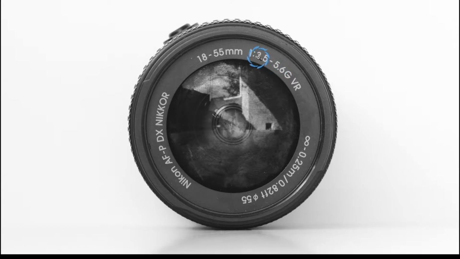A lens that is over a 2.8 is called a slow lens, not meaning that it takes slow pictures, just that it doesn't let a lot of light in. Most pro lenses are going to be 2.8 and below.